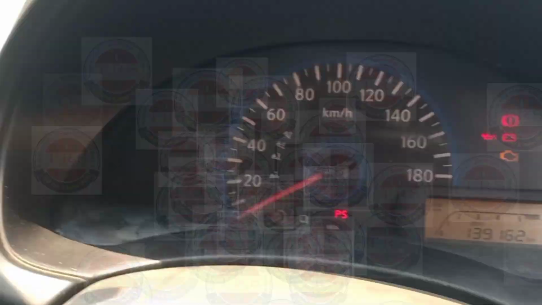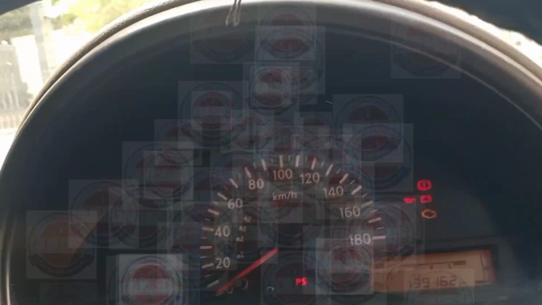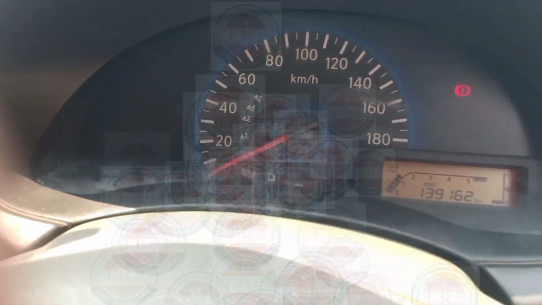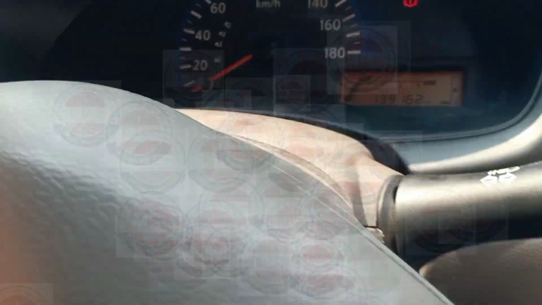And now we are inserting the key and trying to start the vehicle. Here I am inserting the key and checking the gear rod for the neutral position. And then I'm pressing the brake pedal. Now I am turning it on and cranking. Our vehicle got started successfully.